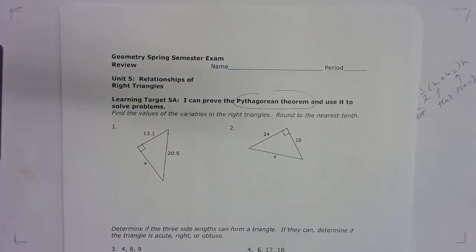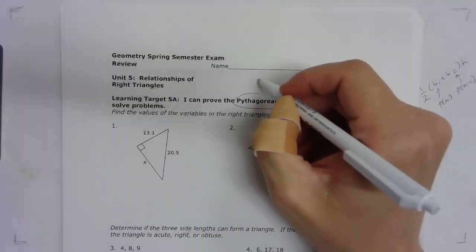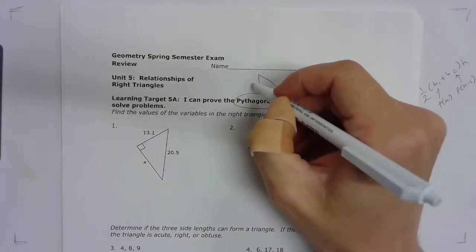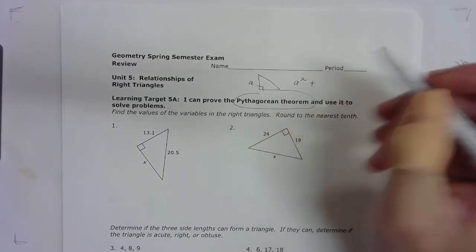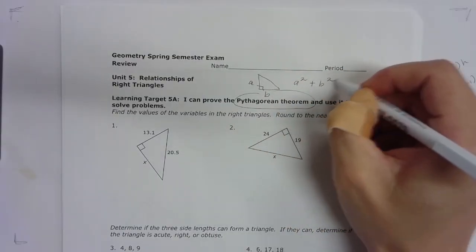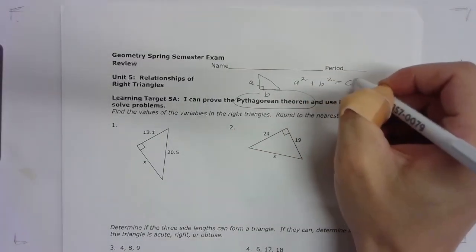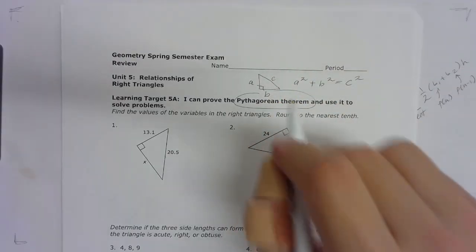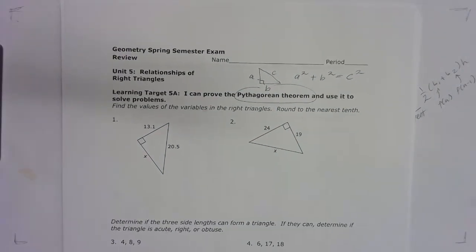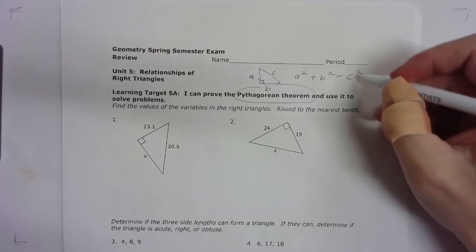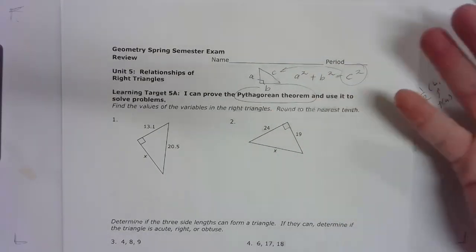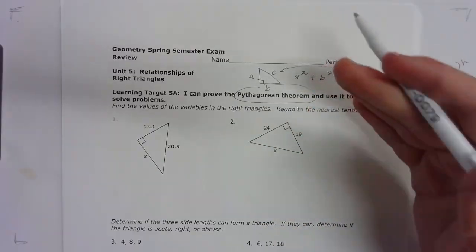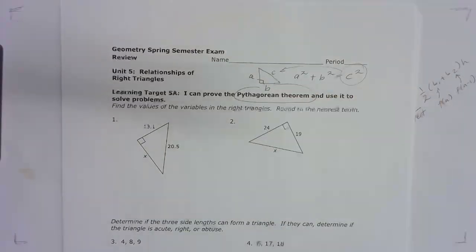If you don't remember, don't worry. The Pythagorean theorem states that for any right triangle, the square of one leg plus the square of the other leg is equal to the hypotenuse squared. So, whenever you're using the Pythagorean theorem, remember, C has to be that longest side, the hypotenuse. A and B don't matter that much. You can trade those out for whichever you want. But C has to be that longest side.